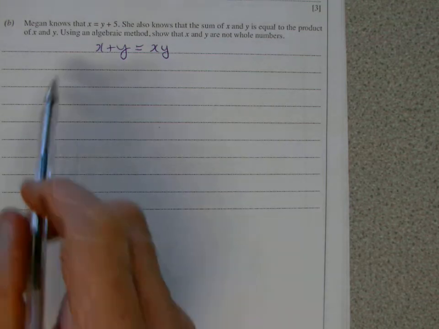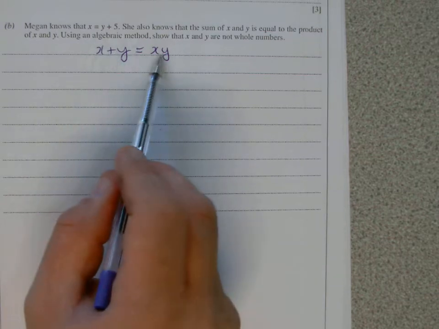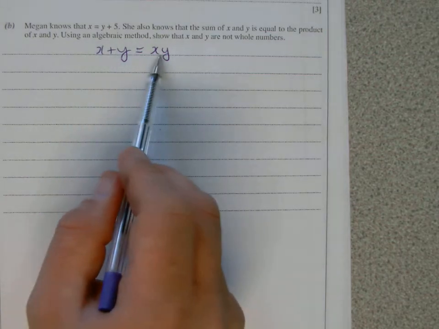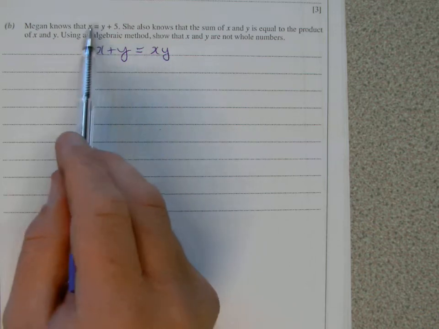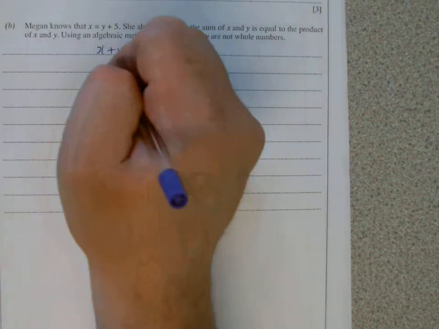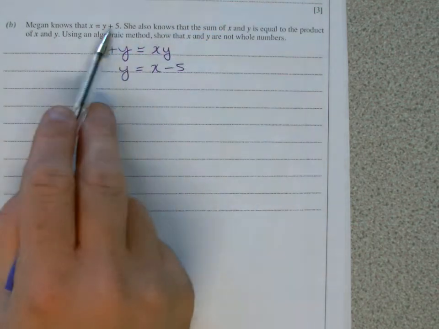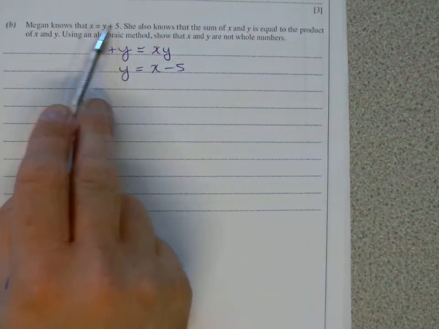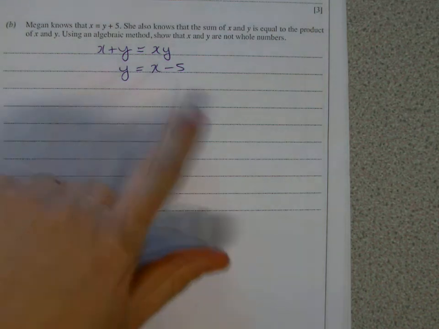Now, we've got one equation that she knows. The sum of them is equal to the product of them. Sum of x and y is equal to the product of x and y. But she also knows this as well. You might want to rewrite that as y equals x minus 5. So if she takes that 5 over to the side, it becomes a minus 5. Alright, so we've got it like y equals mx plus c.